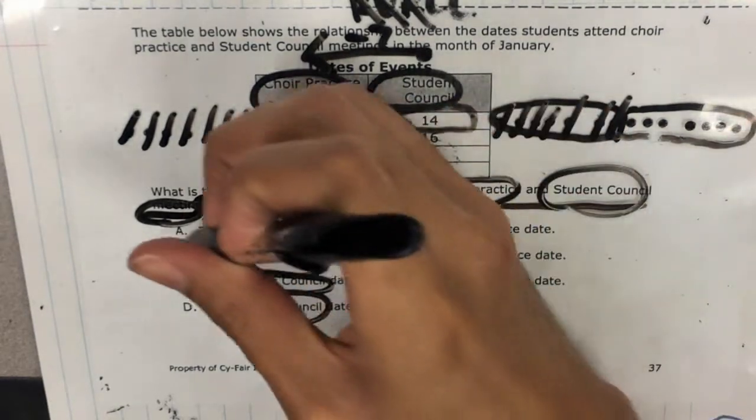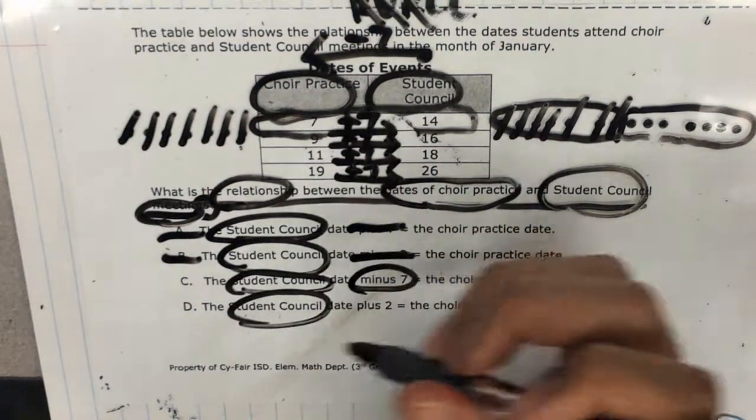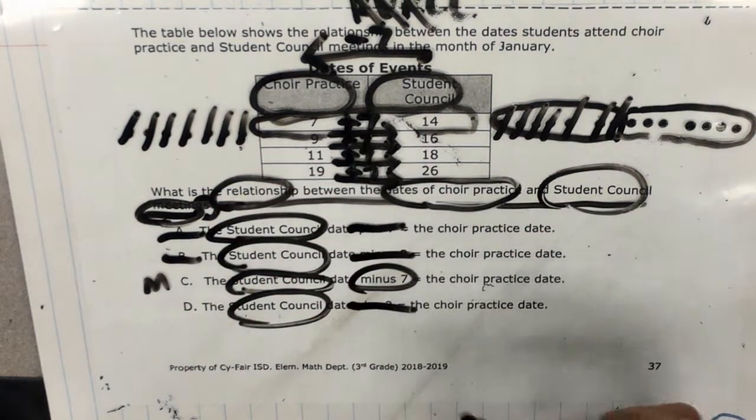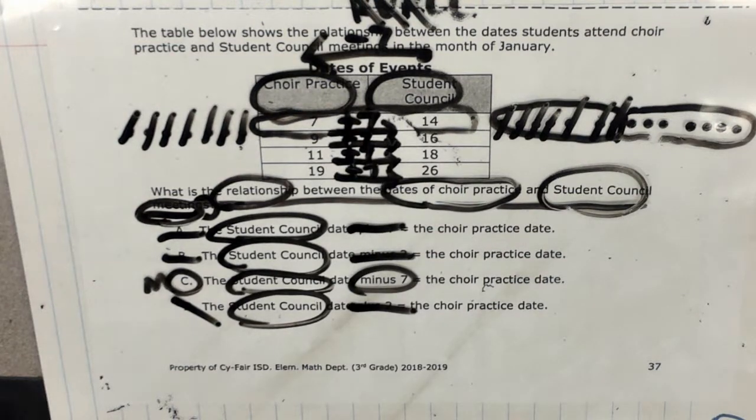Find the answer that says minus 7. It's not A, it's not B, it's C. Let's check D first. It's not D, it's not plus 2. The answer is C, minus 7.